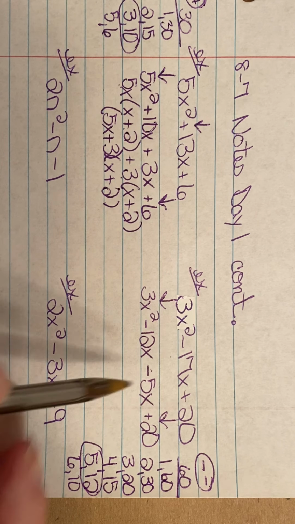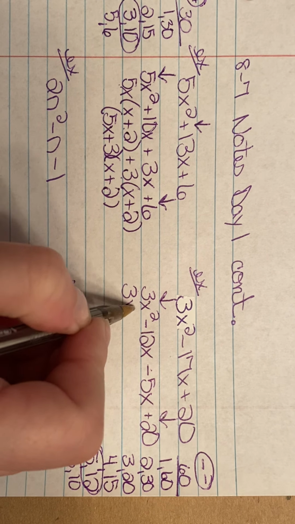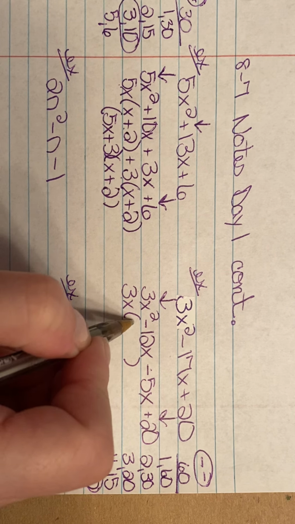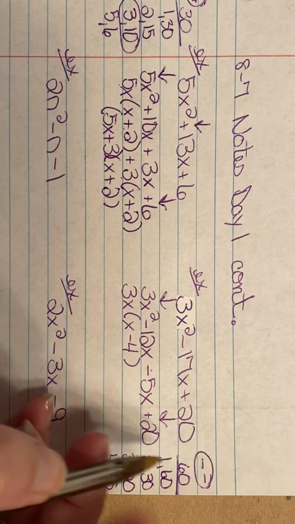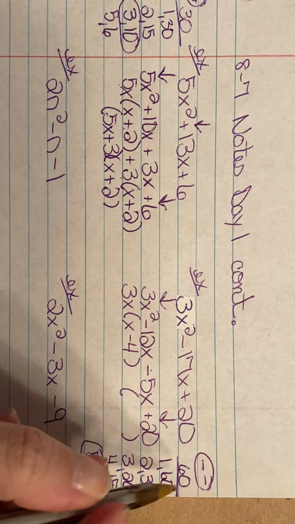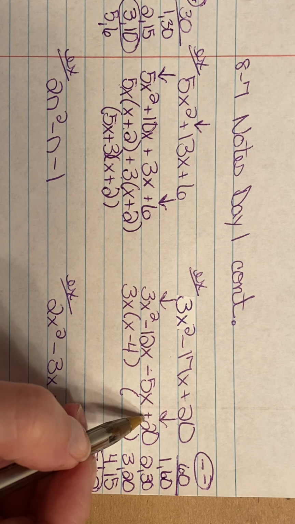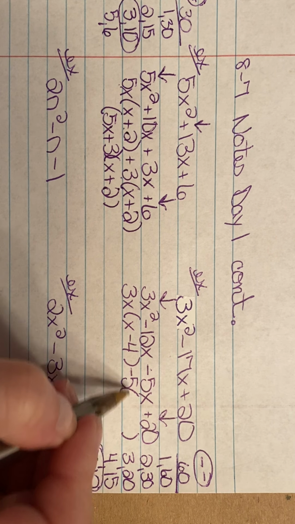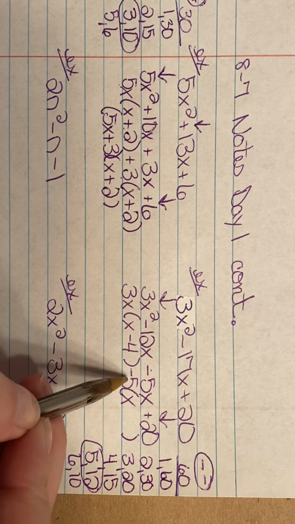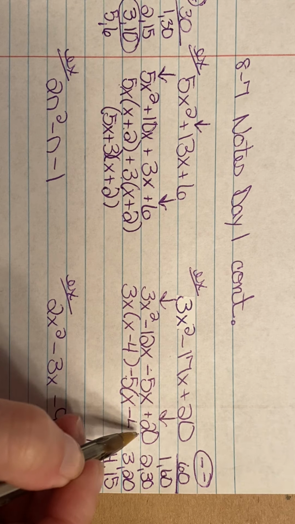Okay, now we have to factor by grouping. What can we take out of the first 2? 3x. What's that leave us with? X minus 4. What can we take out of here? Okay, so this is where it gets tricky because you see it's got a plus sign here. So I'm going to take out a minus 5, which leaves me with x. If I take minus 5 and divide it into 20, I'm going to have minus 4.